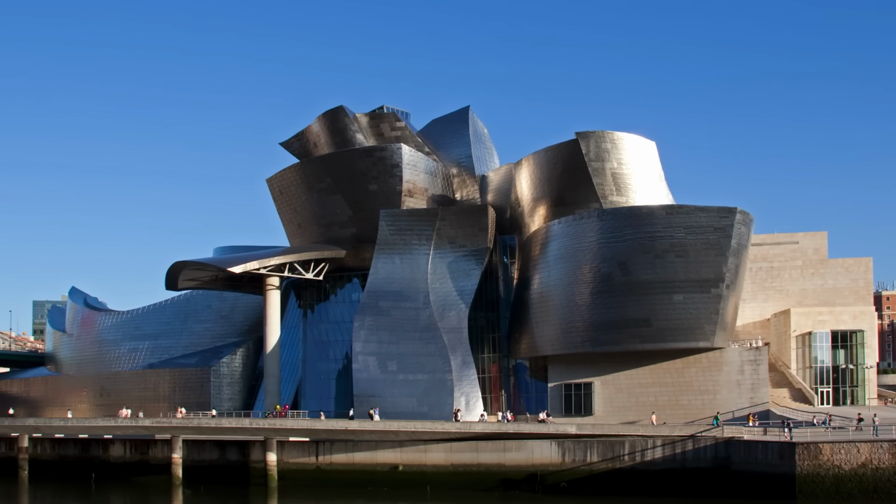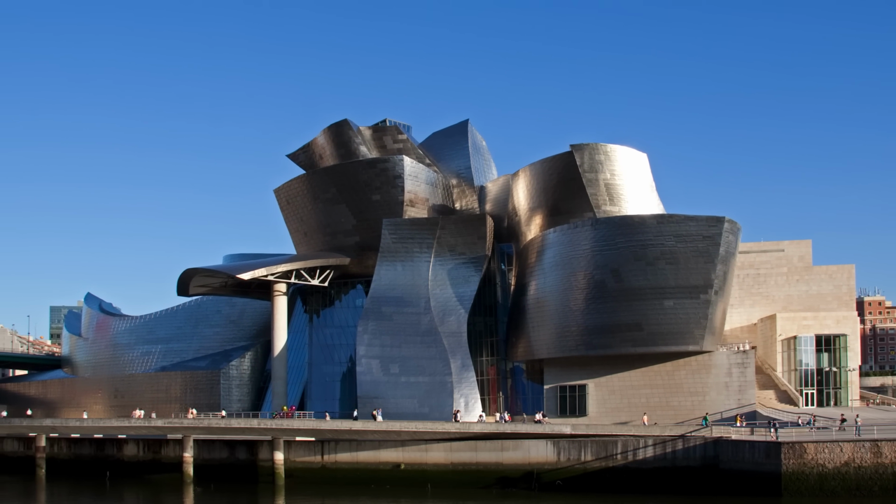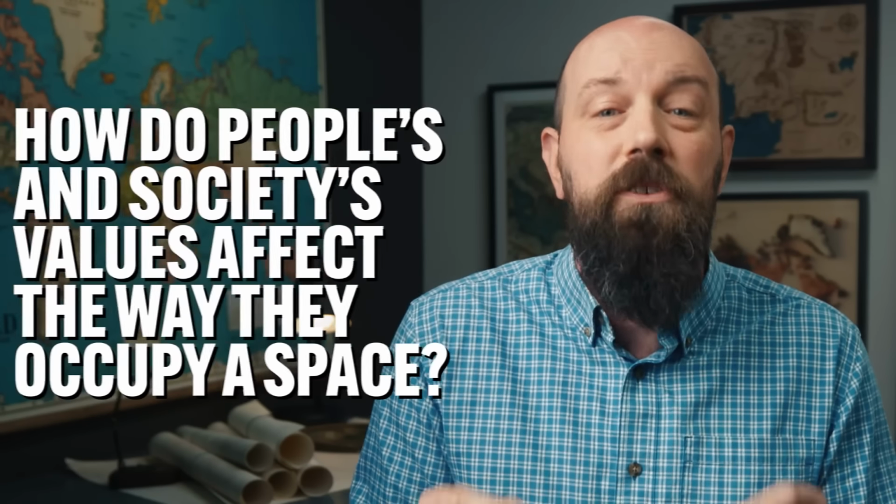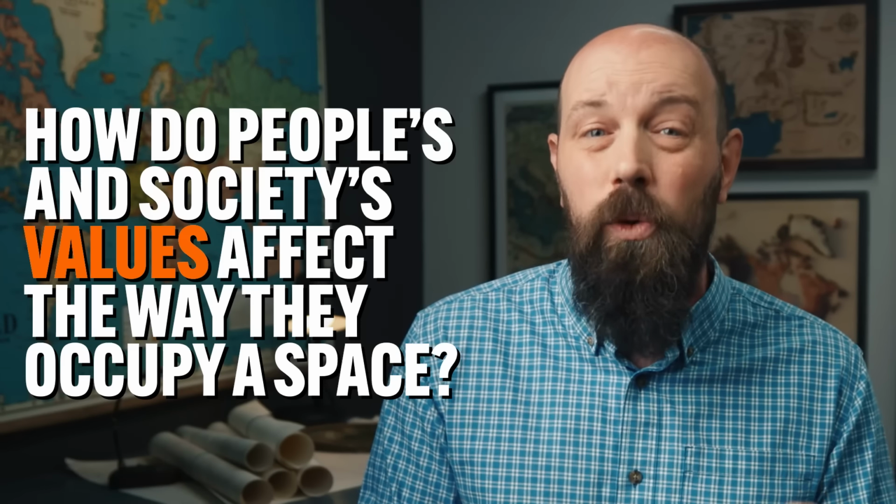For example, here's the Guggenheim Museum in Bilbao, Spain. Its function is to display art, but the building itself is also a work of art. Okay, now we've looked at the features of cultural landscapes and how they reflect the values of the people who live in them, but now let's consider it from the other side. How do people's values and society's values affect the way they occupy a space? And let's consider three ways to look at this.